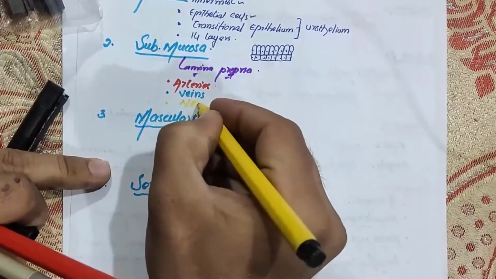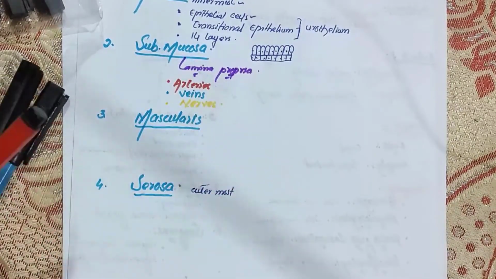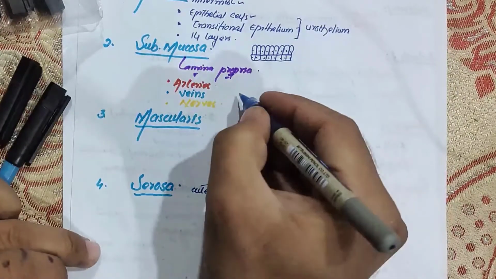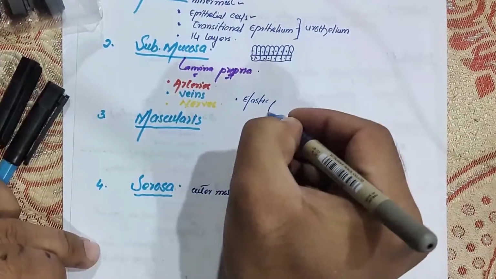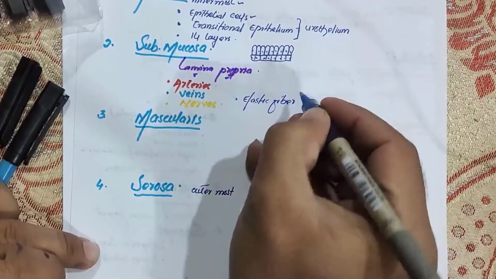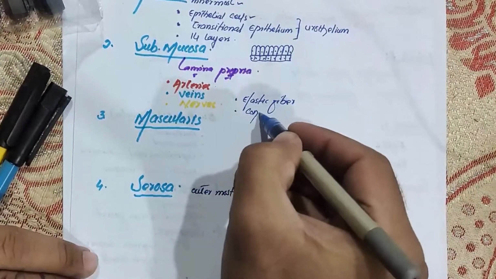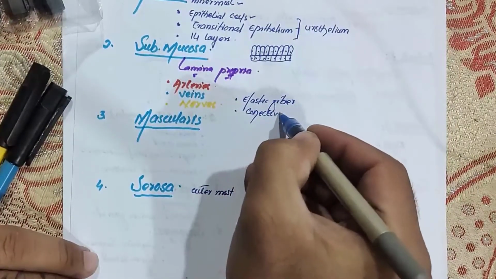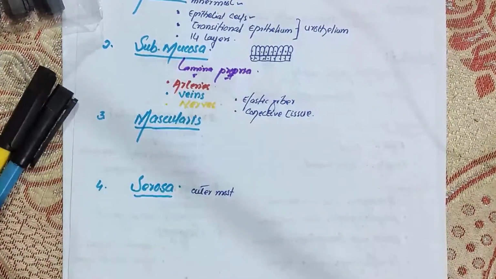I'm using these colors so you remember all these things. Other things there are the elastic fibers, found in the submucosa, and some other connective tissue also. This is the composition of the submucosal layer of the urinary bladder.